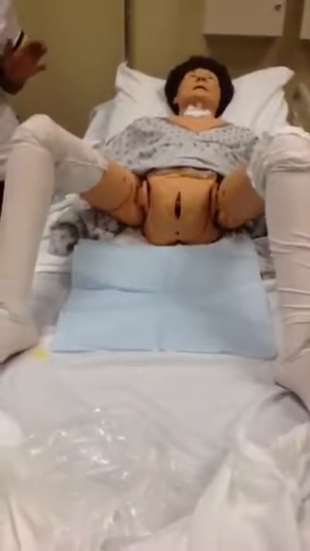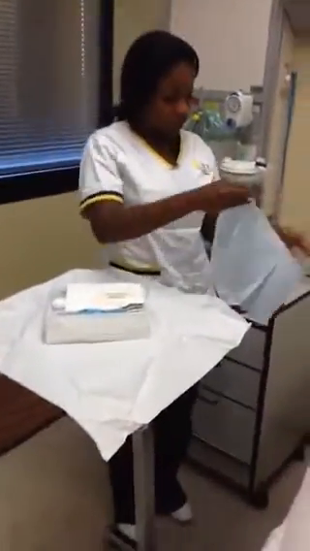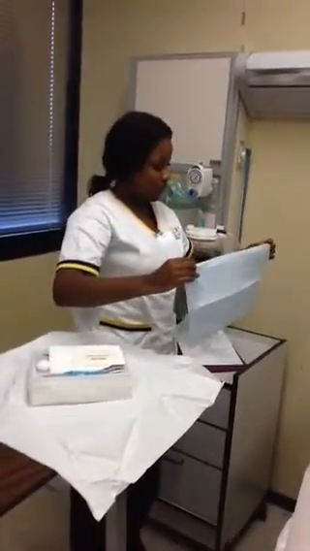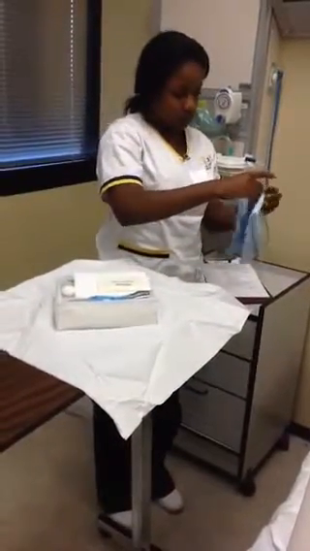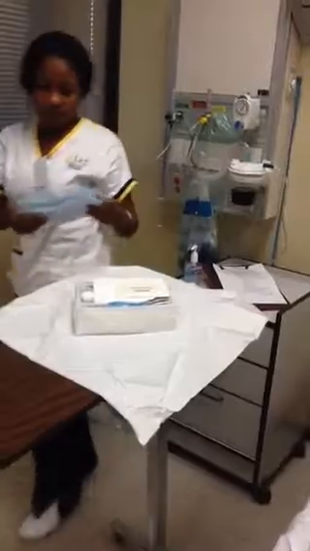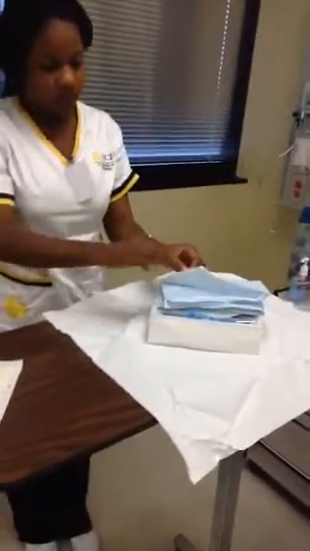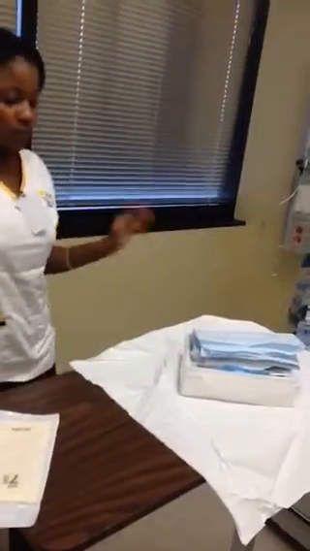Okay, I'm going to pretend that that did not happen. So I'm going to refold it one more time, and we put it back on the bed. Okay, it didn't happen.